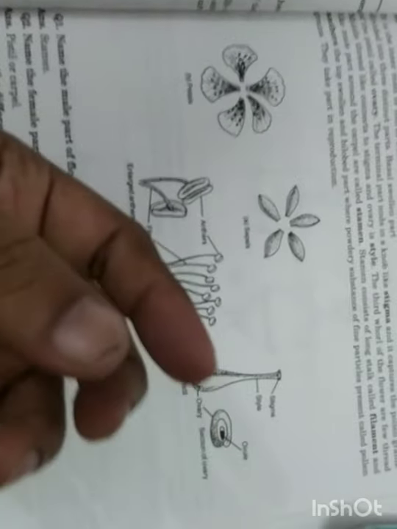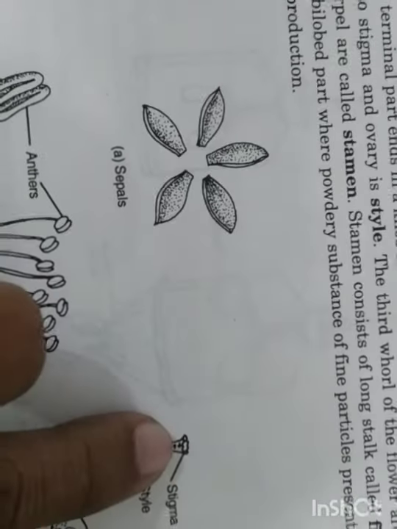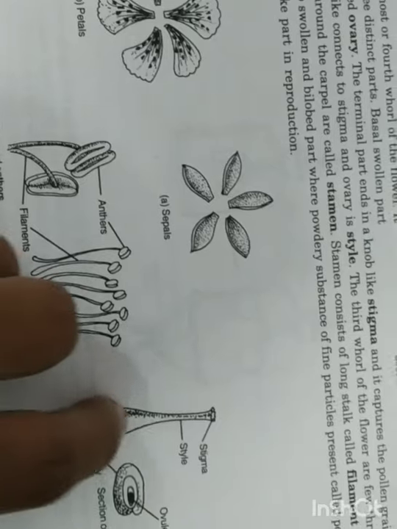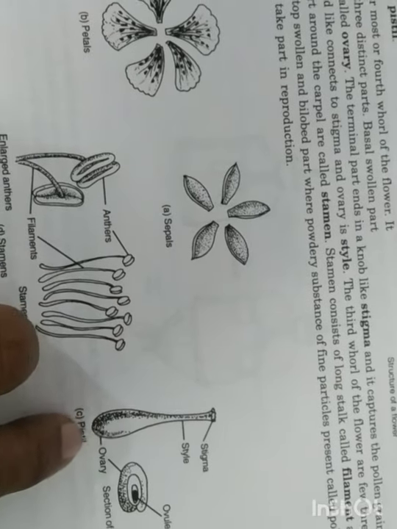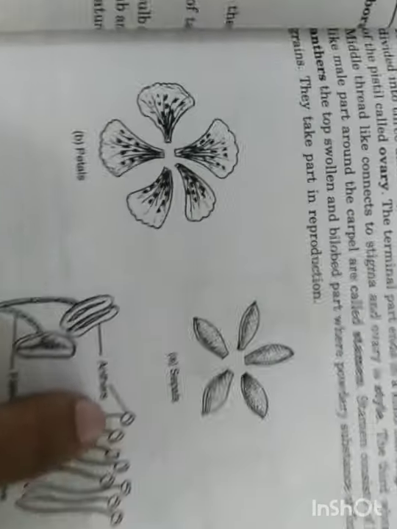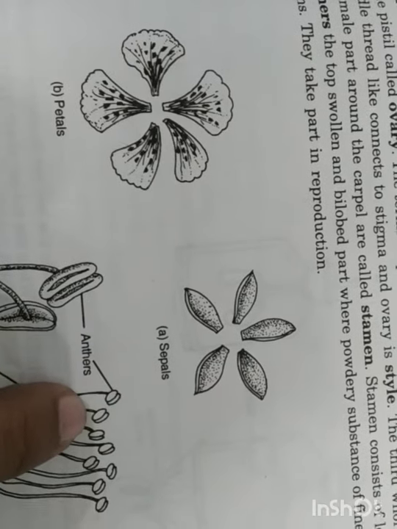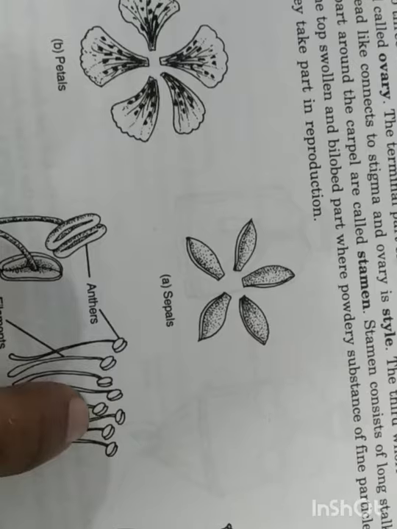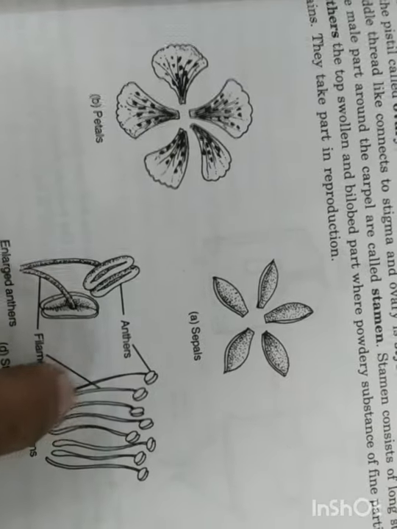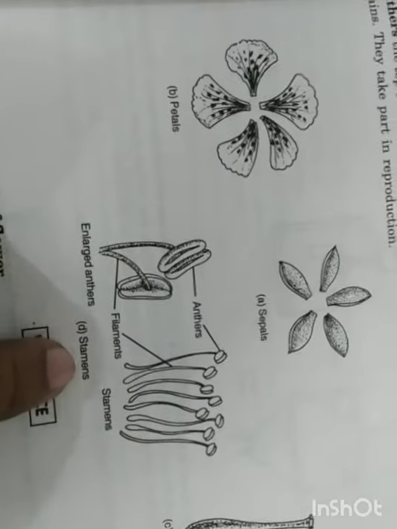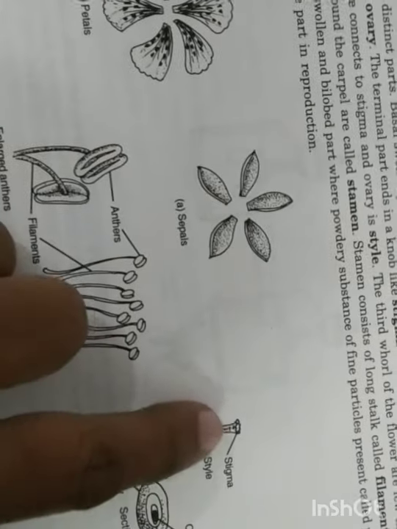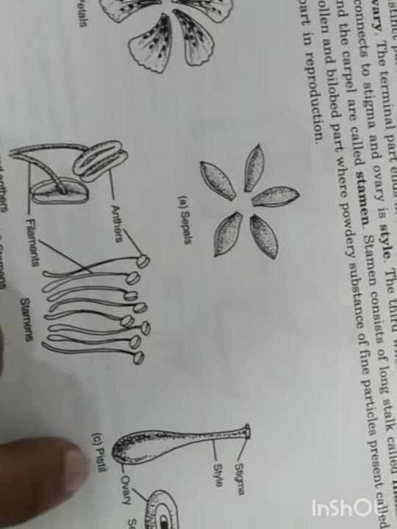Whenever you see any flower, you can see it like this. This is the stigma. It is always in the center of the flower, and that is the pistil. Then the anther you can see like this. So you can easily identify the anther. In any flower you take, if it is like this, it is called an anther. That is the stamen. And the pistil means like this, with the stigma and style over here.